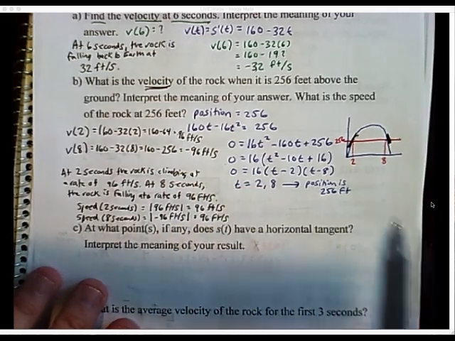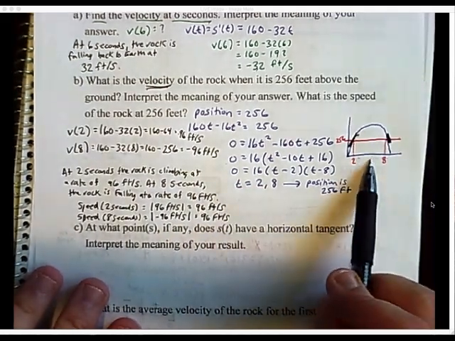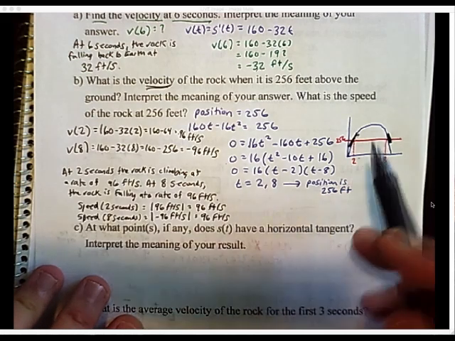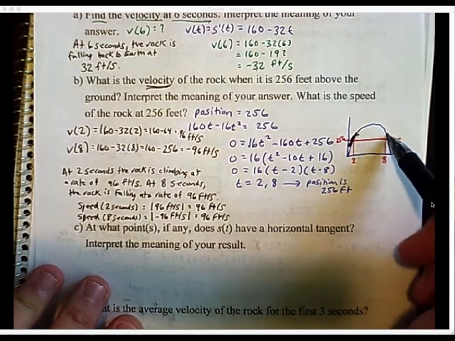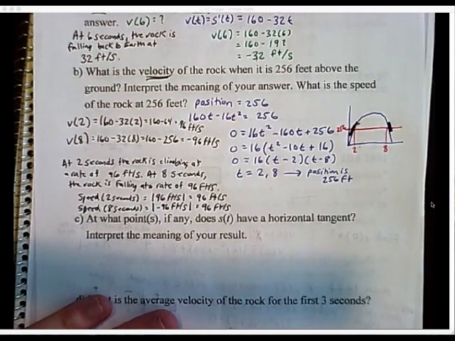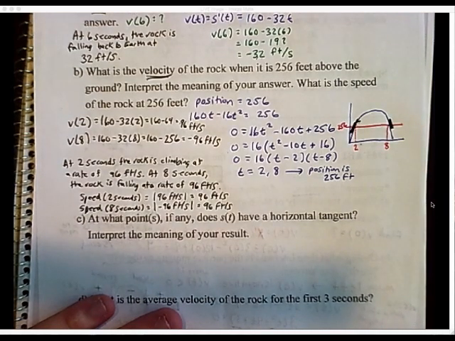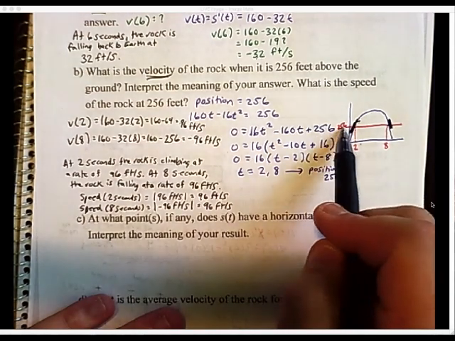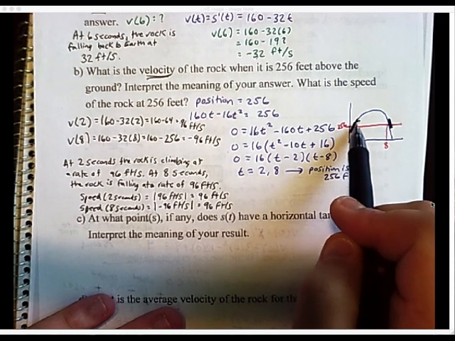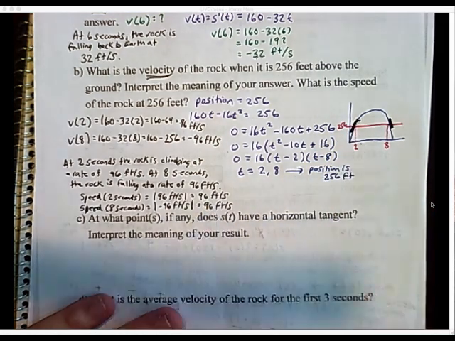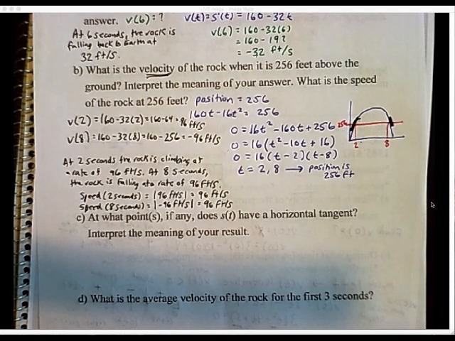So actually at both times, the rock is traveling at the same speed. Just one time it's going on its way up and the other is coming on its way down. Okay. So when it's at 256 feet, the rock's traveling at this rate per second.